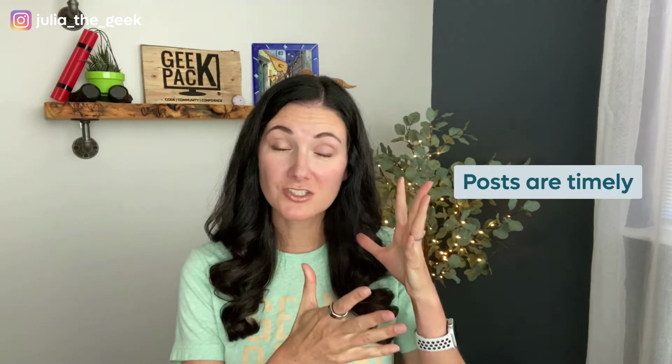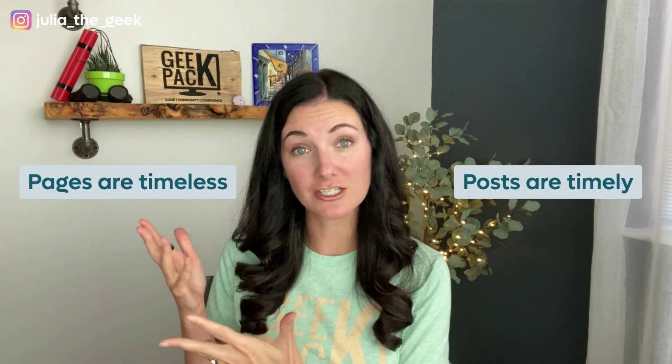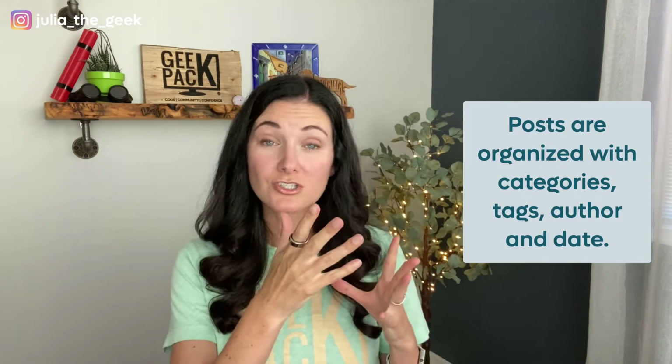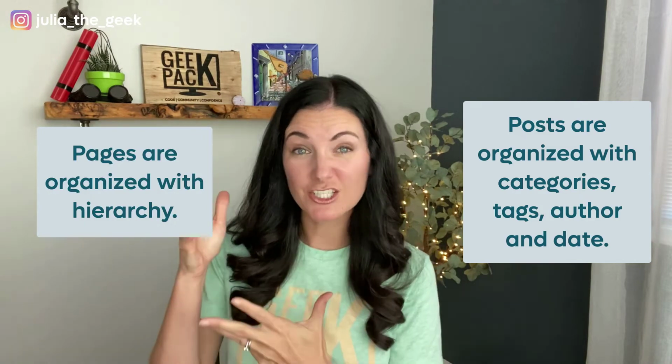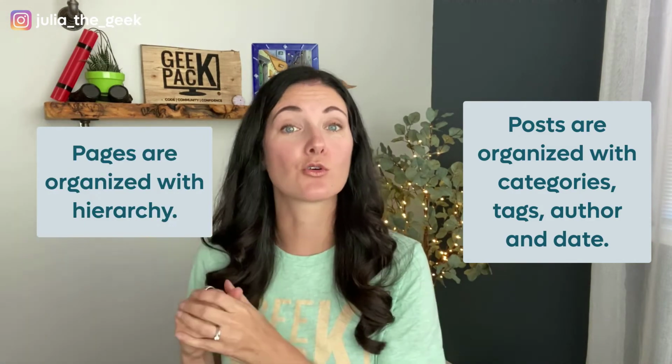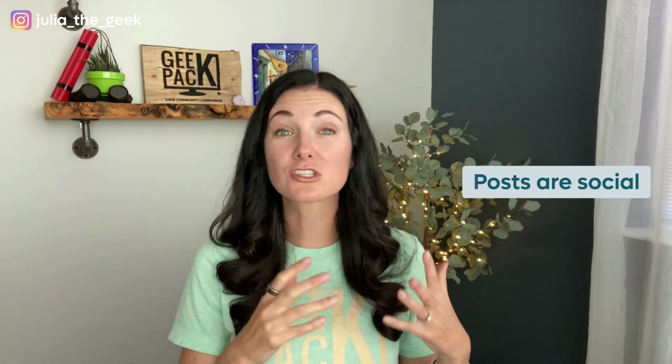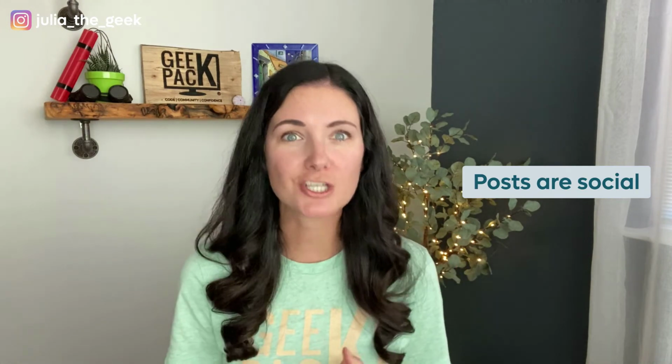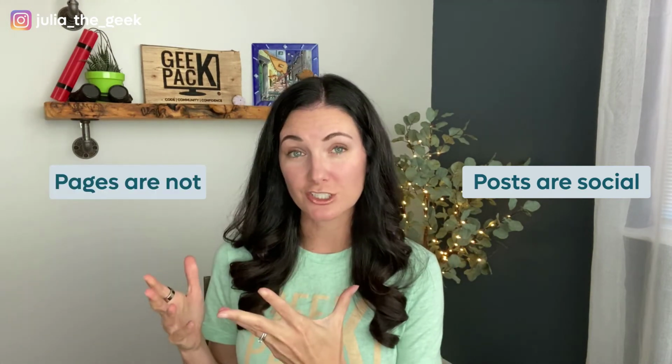So let's summarize the key differences. Posts are timely, whereas pages are timeless. Posts are organized with category, author, and date, whereas pages are static and they're organized by hierarchy. Posts are social and they're created to be shared and discussed, whereas pages are not.